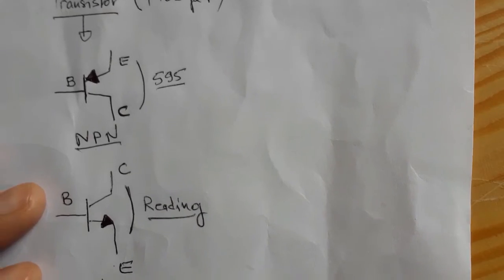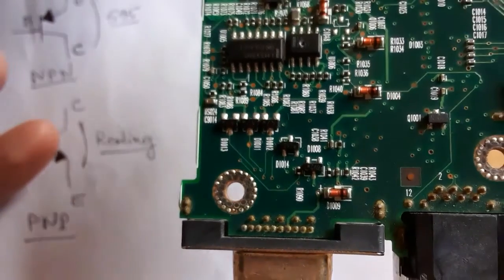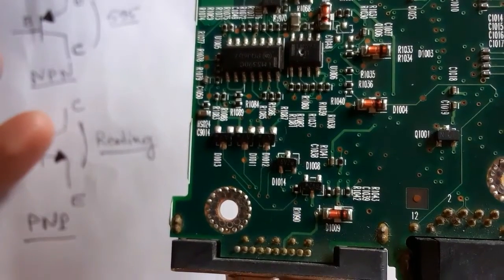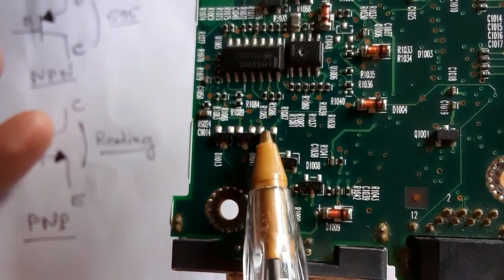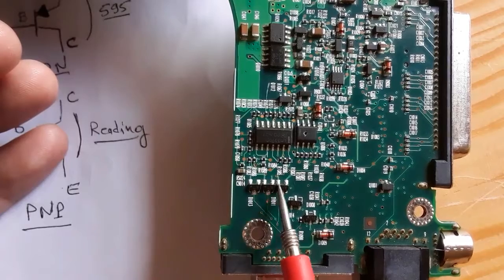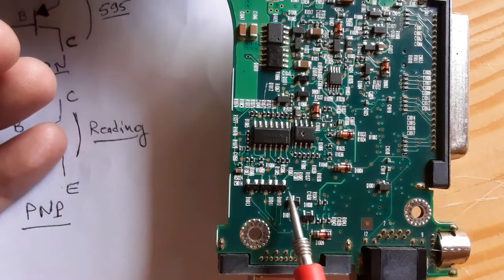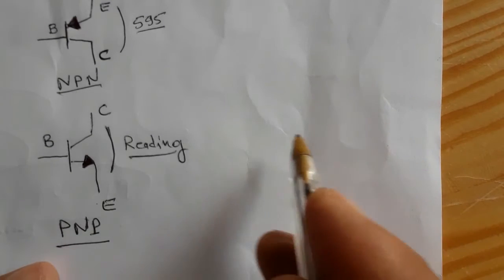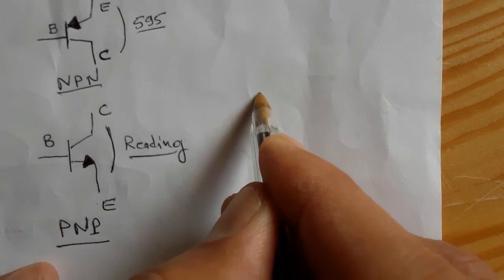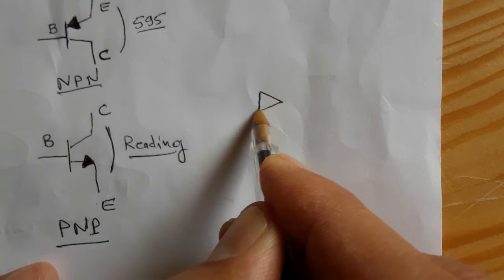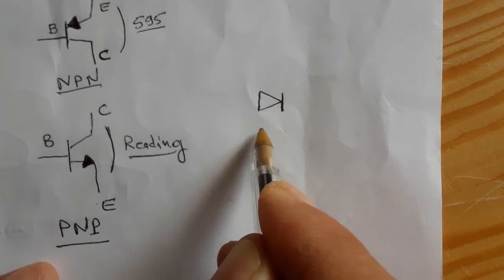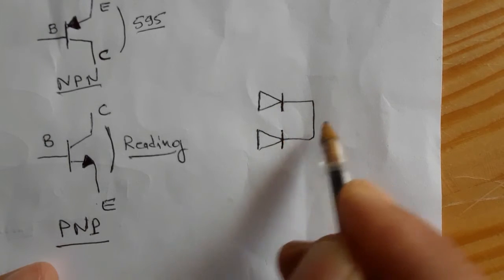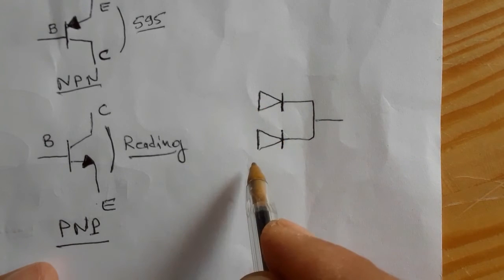So now I'm going to show you the symbol of this component, this diode. This is basically a transistor shape, but in terms of measurement and functioning, it's not the same. So I'm going to draw the symbol of that kind of component. As you can see, it is two diodes connected together.